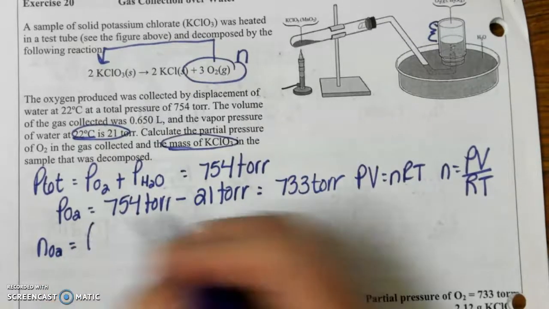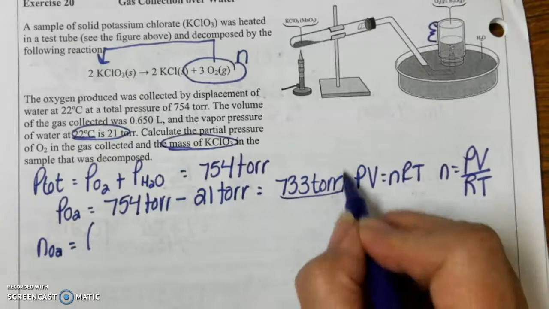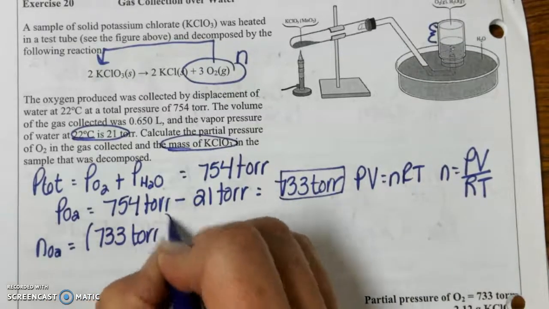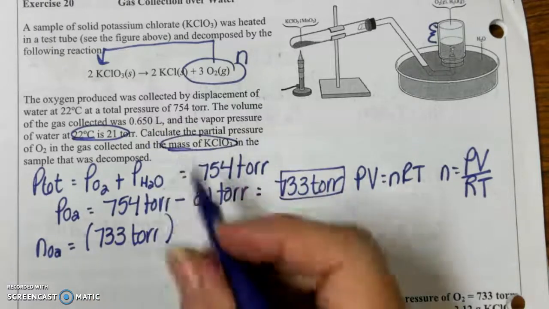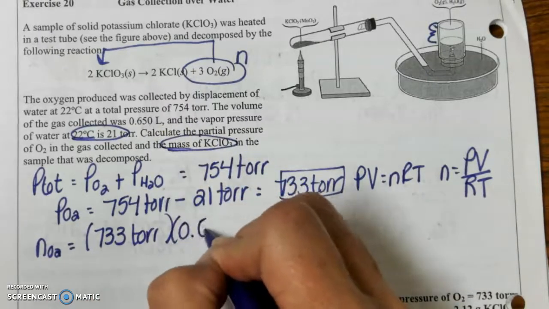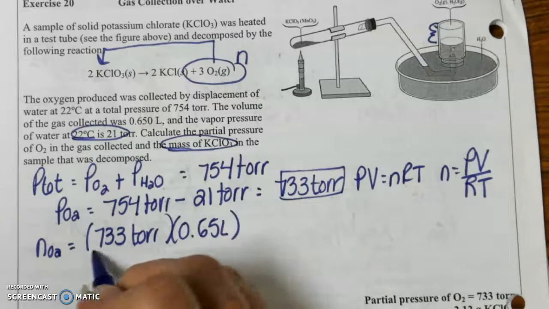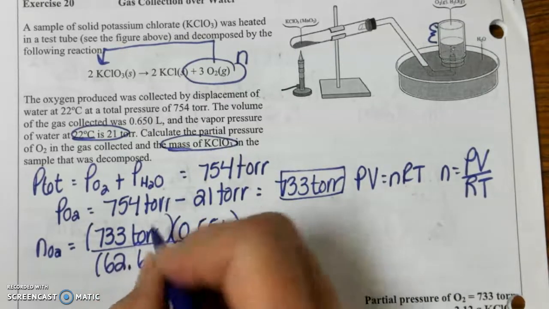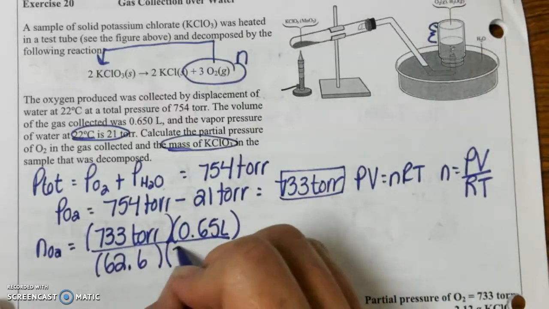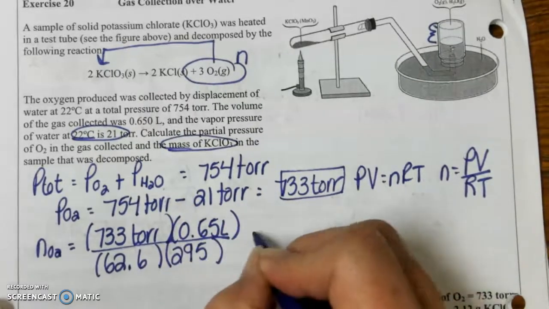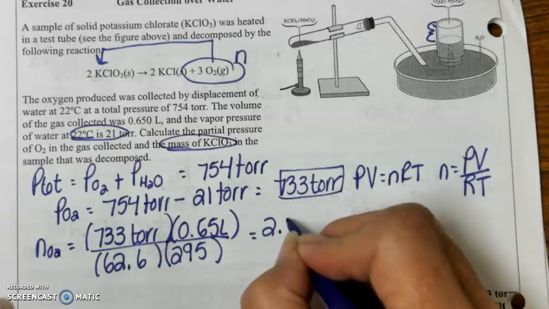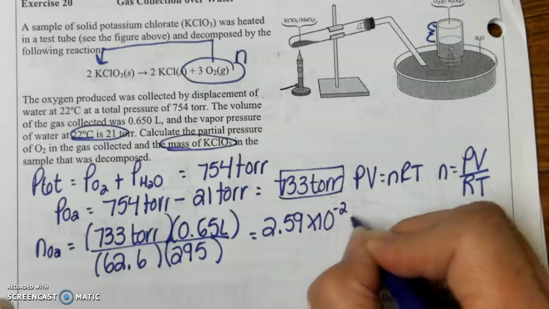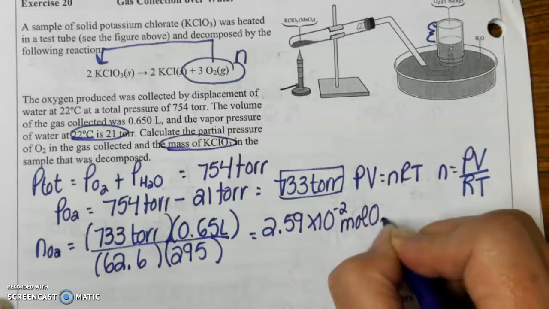It says that my pressure of just the oxygen now is 733 torr. My volume is 0.65 liters. My R is going to be 62.6, and my Kelvin is 295. When I do that, I get 2.59 times 10 to the minus 2 mole O2.